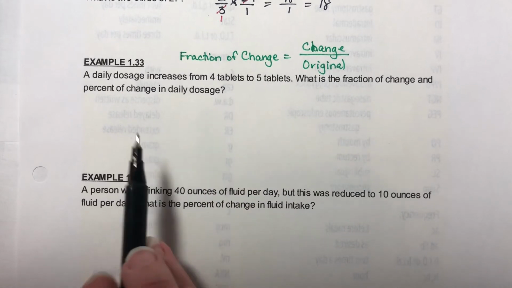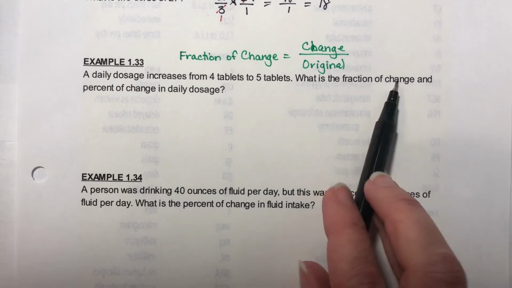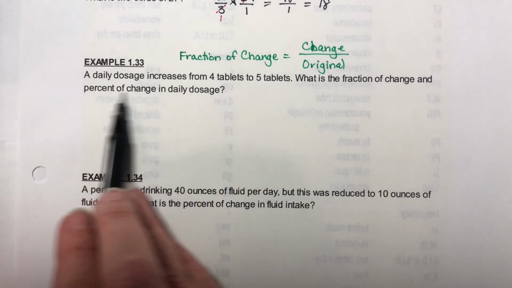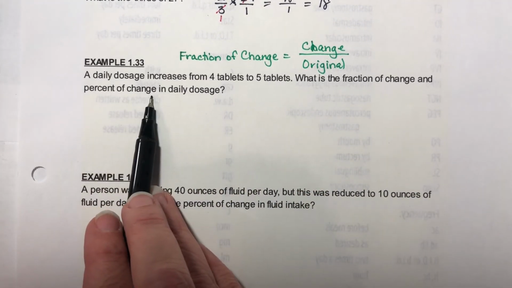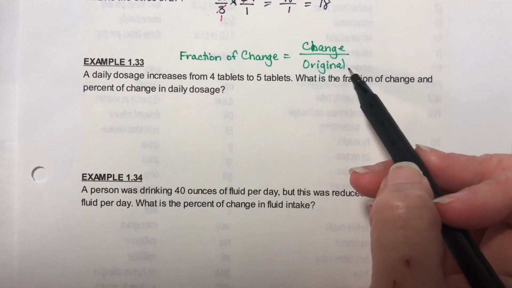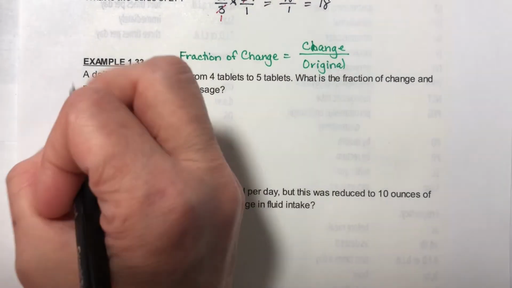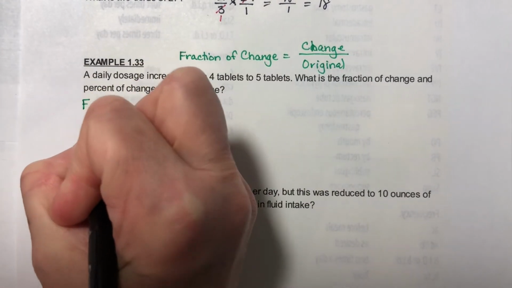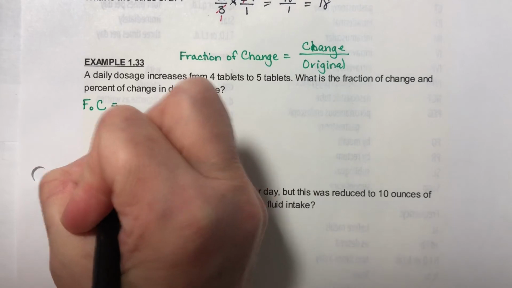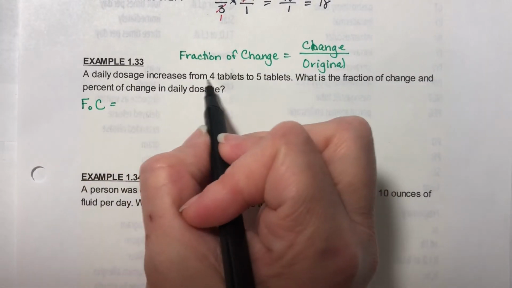We know how to change a fraction to a decimal, and we know how to change a decimal to a percent. So if we can find the fraction of change, we can get to here. Okay, so let's look at this. The fraction of change is the change over the original. The original value is 4. Fraction of change is equal to the original amount was 4.